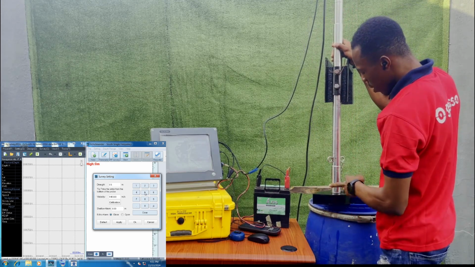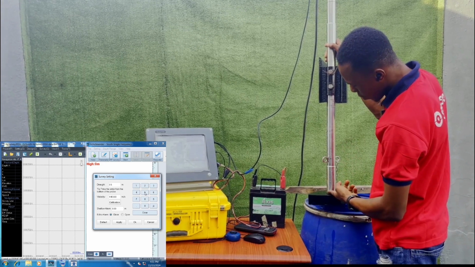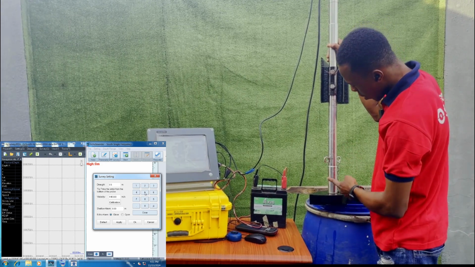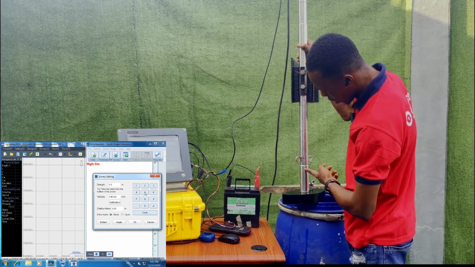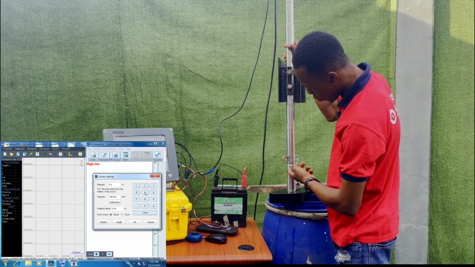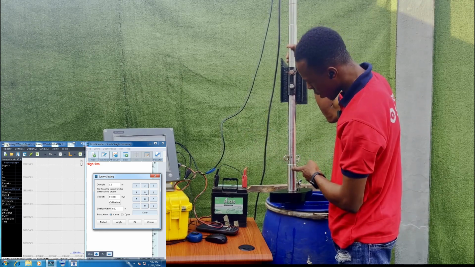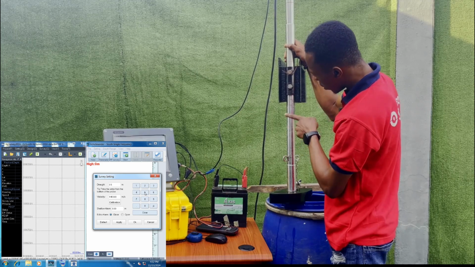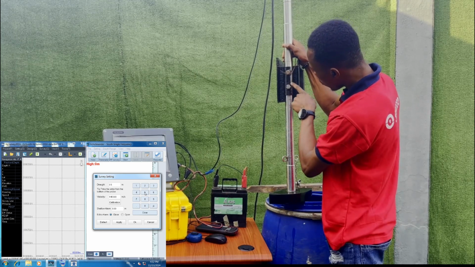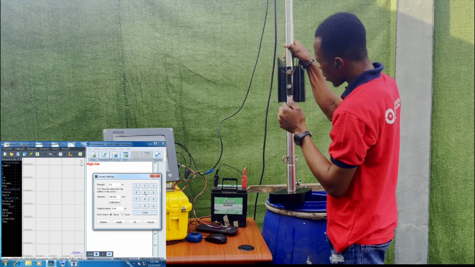Now if you check on this transducer pole, it is calibrated. The bottom here is 0. The first mark line we have here, from here to here, is 0.1. So if your pole is going into the water to this point, your draught will be 0.1. If it's getting to this point, it is 0.2, this is 0.3, this is 0.4, 0.5 is somewhere around here, and so on and so forth to 1 meter.